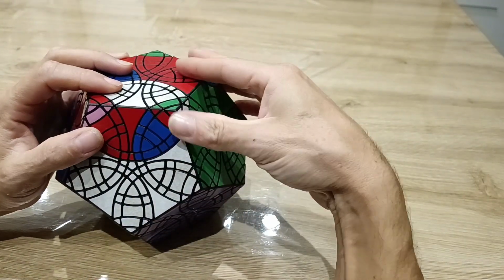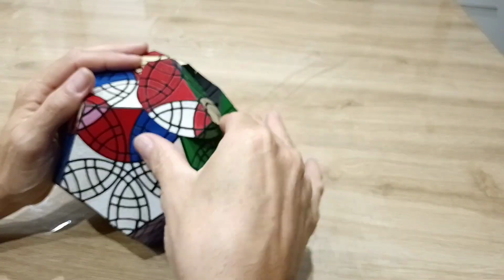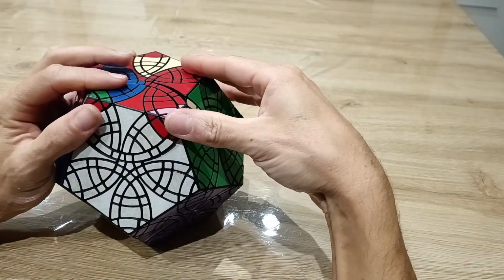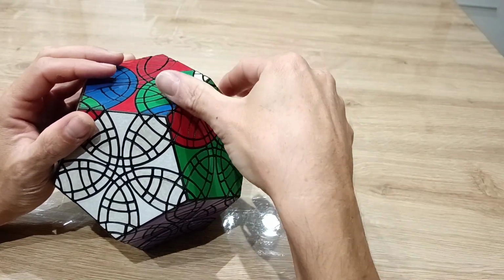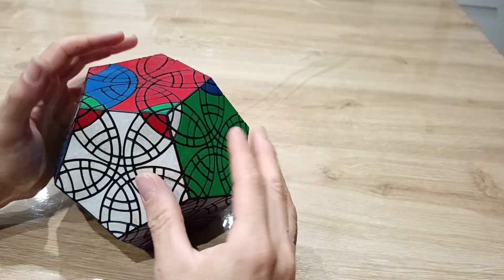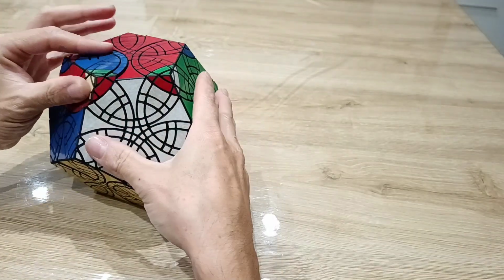So you have to do F, R, B, R, F, R, B, and R. As you can see, this piece is solved, this is solved, and this is unsolved.